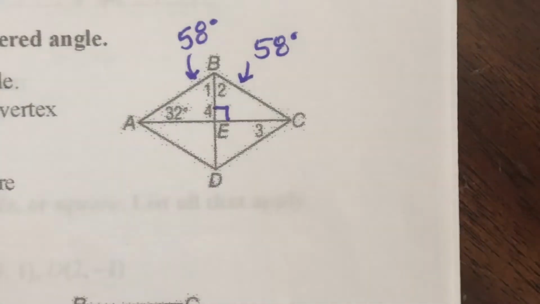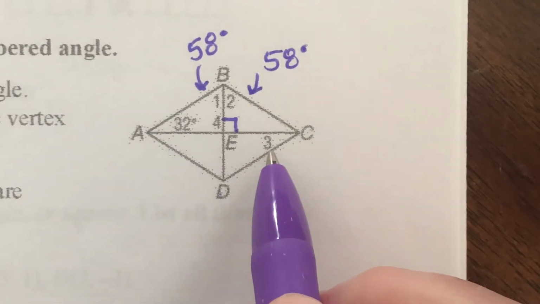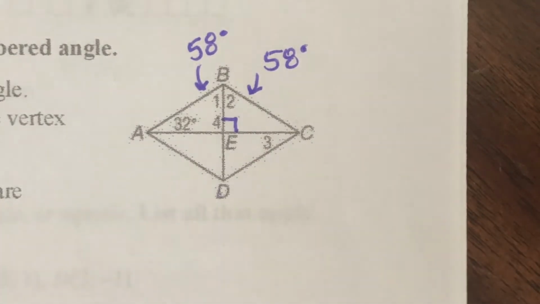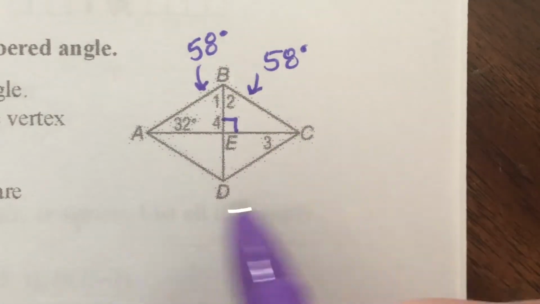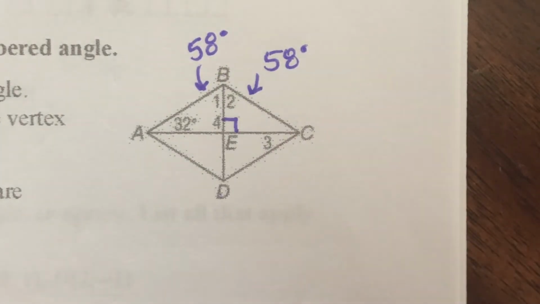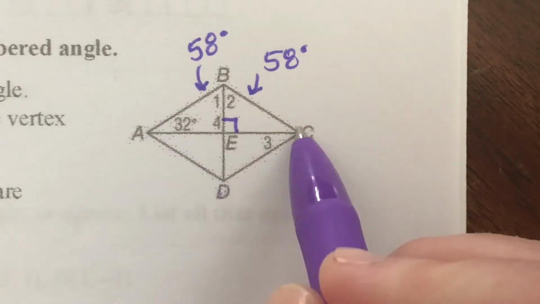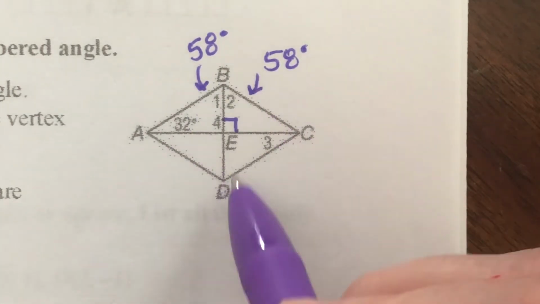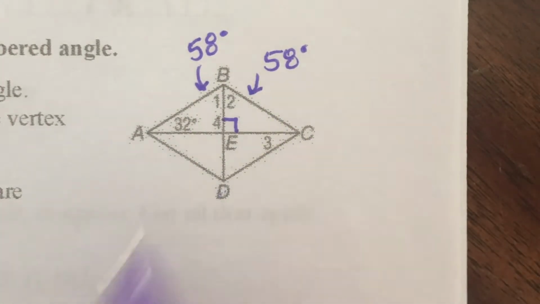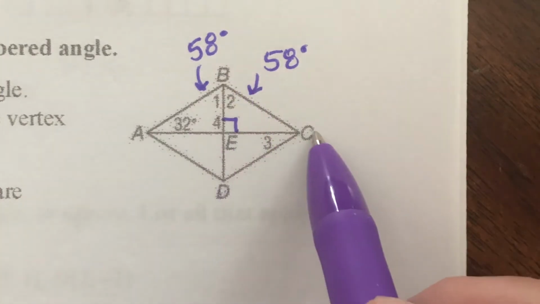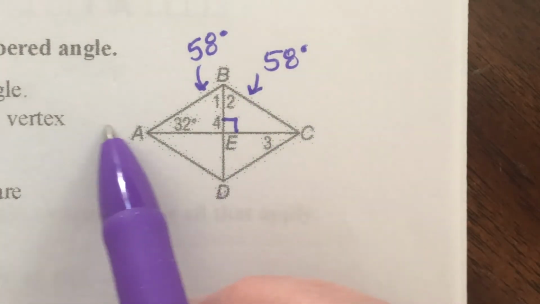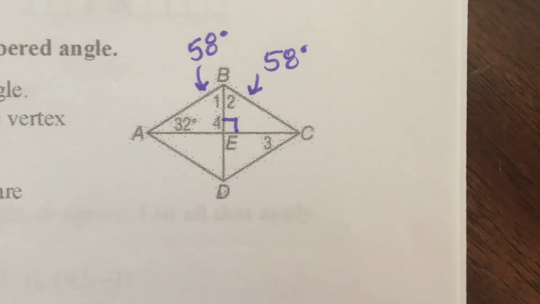And so lastly, I need to find the measure of angle 3 right here. The measure of angle 3 is what? Well, remember, this is a parallelogram before it's a rhombus, right? A rhombus has all the characteristics of a parallelogram plus perpendicular diagonals and angle bisectors from the diagonals, okay? Which means these opposite sides are parallel and they are cut by the diagonal transversals, right?